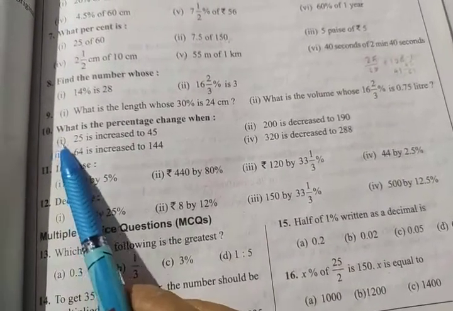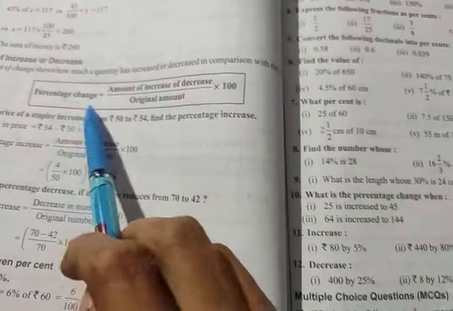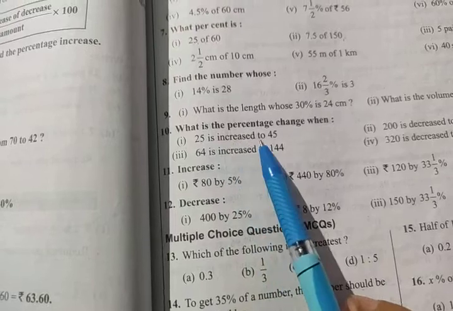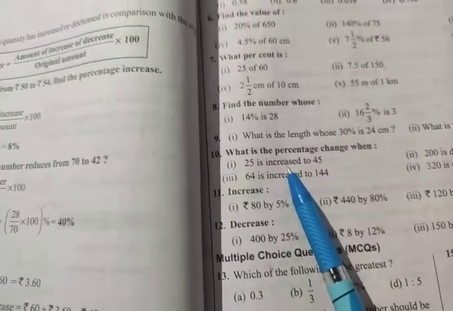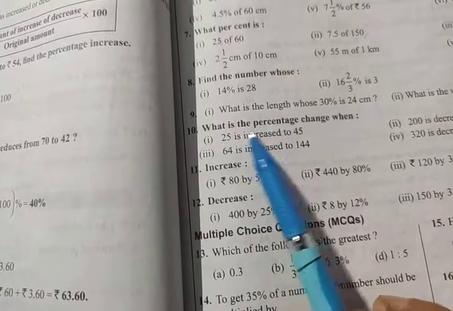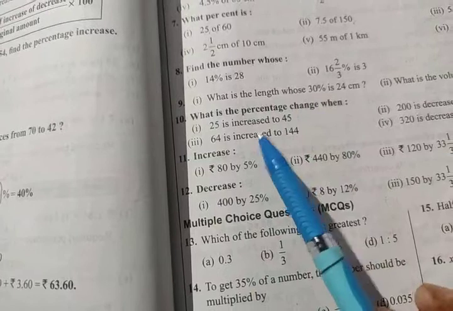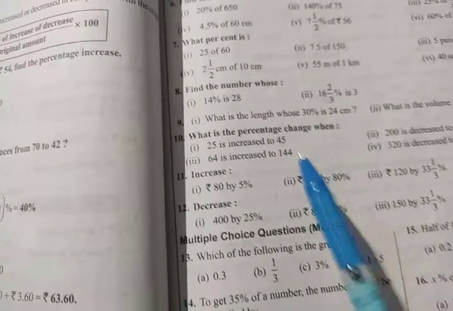Question number 1. 25 is increased to 45. Now see here, percentage change, what is the first term? Amount of increase or decrease. 25 is increased to 45. So here it is increasing. So amount of increase, 25 is increasing to 45. So what is the amount of increase? 45 minus 25. Is it clear?